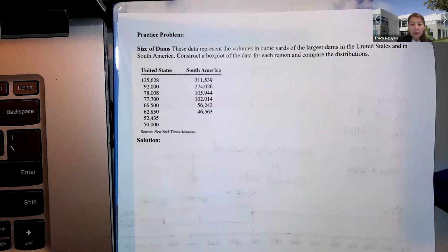Okay, so let me go ahead and share my screen here on the assignment. Let me open up. Hold on. It's not open yet. Okay. All right. I'm ready to share here.